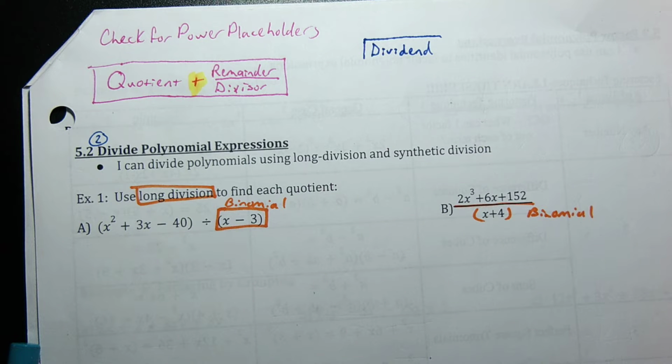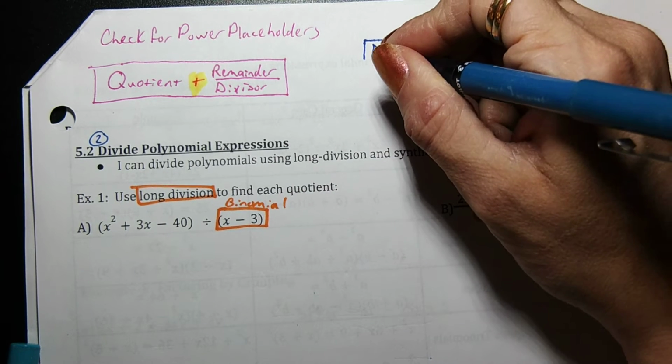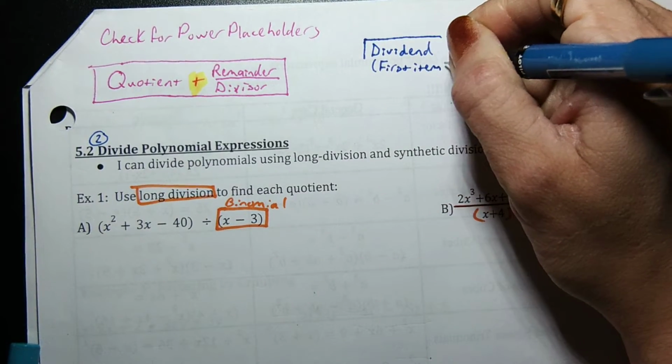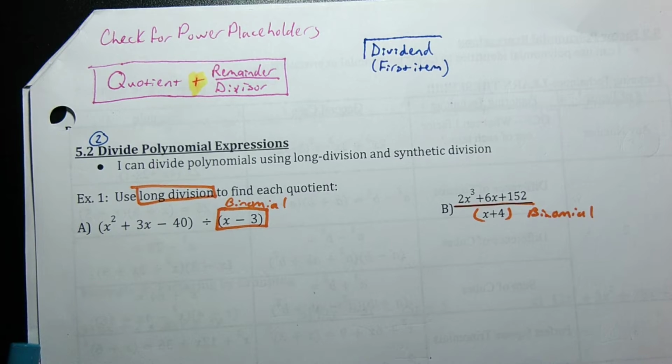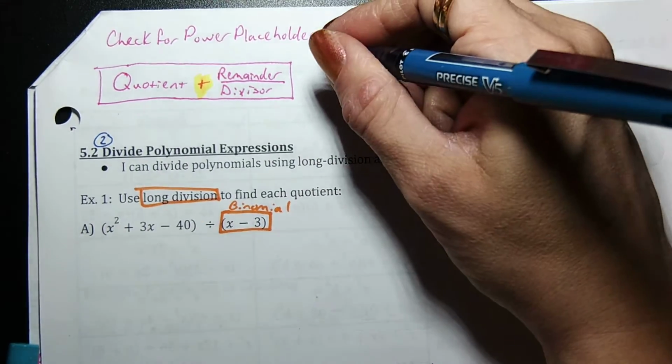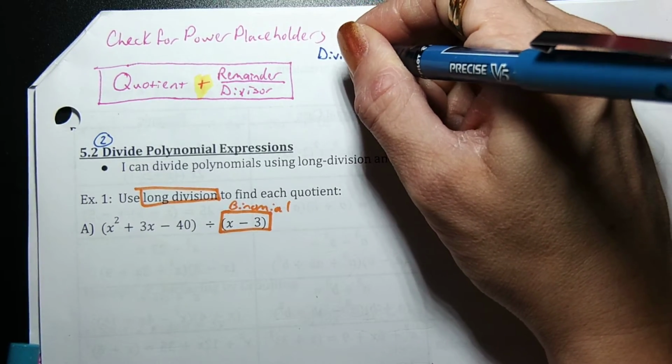So the dividend is what goes in the dividing house. Back in middle school, they said that the dividend is the biggest item that goes in the dividing house. But for us, since the polynomials can be the same size, I want you to put that the first item always goes in the dividing house. The number on the outside of the dividing house to the left is called the divisor, the thing doing the dividing.